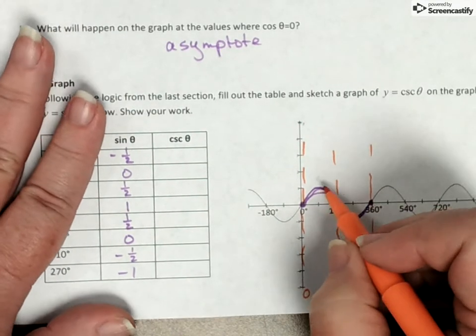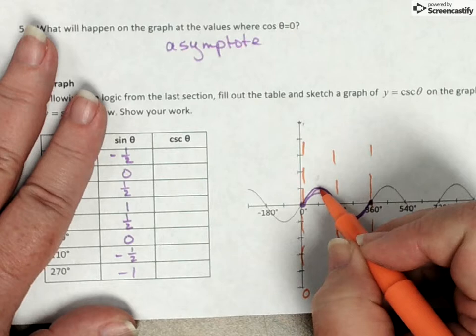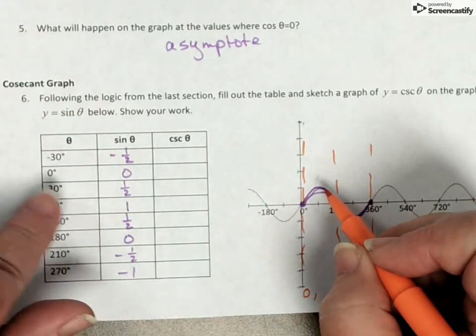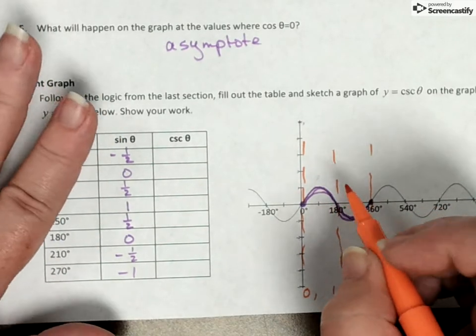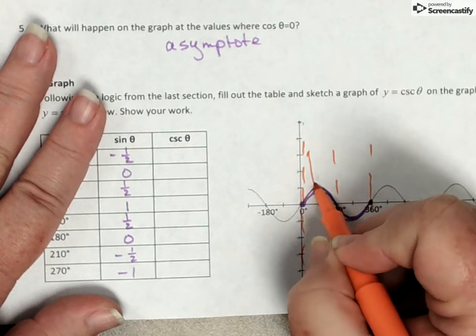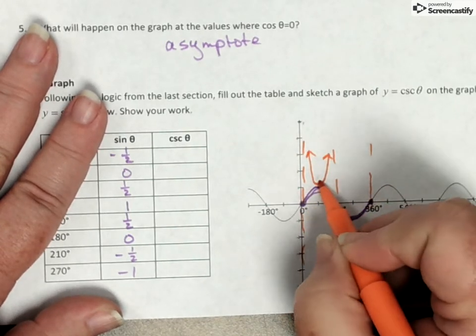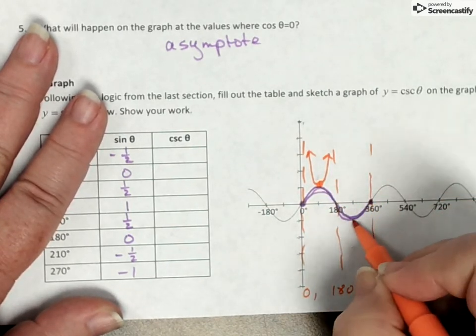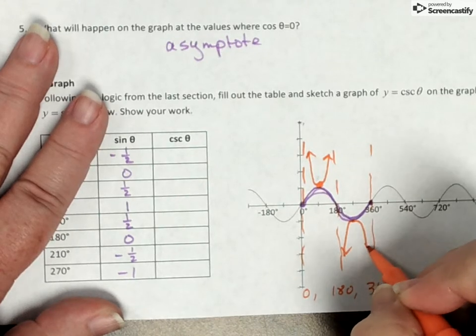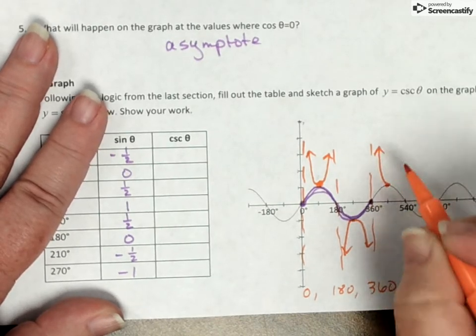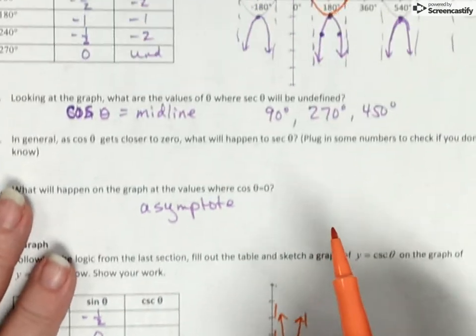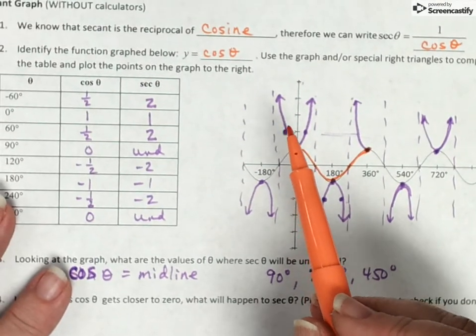And so this graph is going to look just like the secant curve, except it's going to be shifted to match its reciprocal graph. So we've got secant.